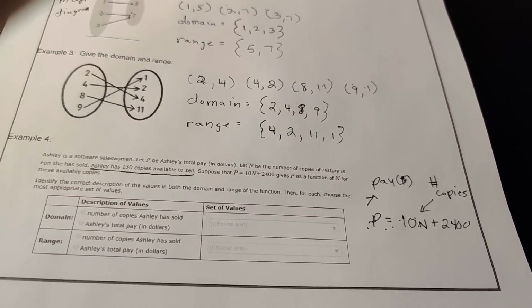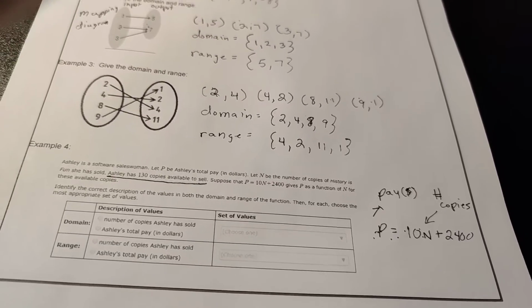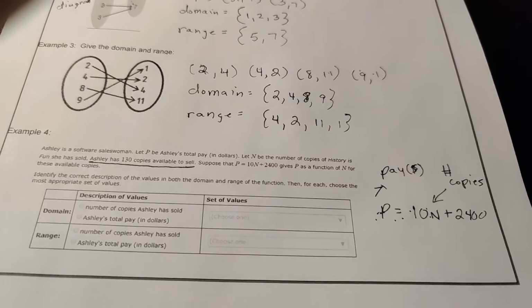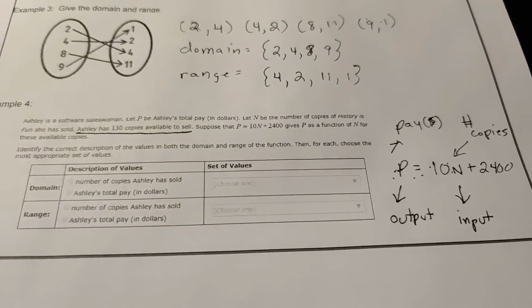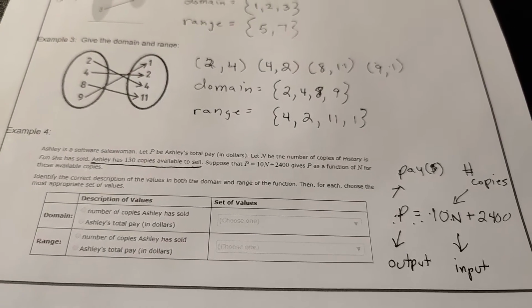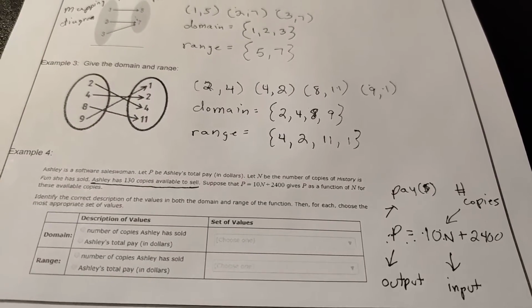Obviously, if she only sells a few books, she's only going to make a little bit of money. If she sells a lot of books, she's going to make a lot of money. So P here is going to be the output, and N here is going to be the input.